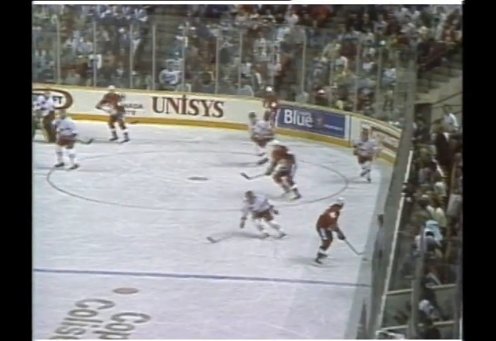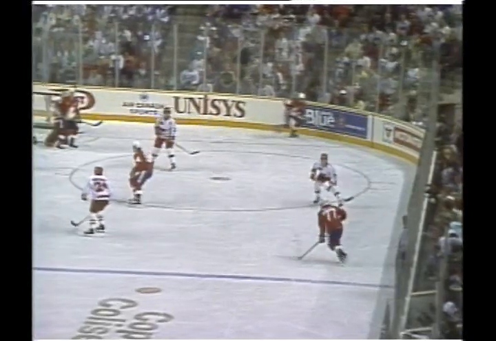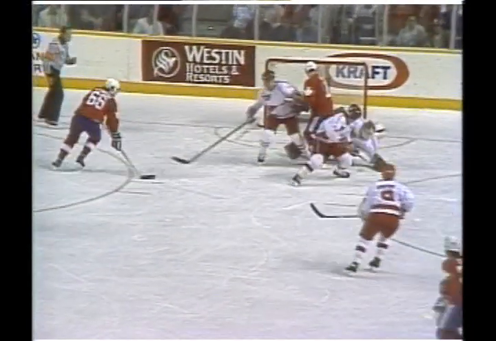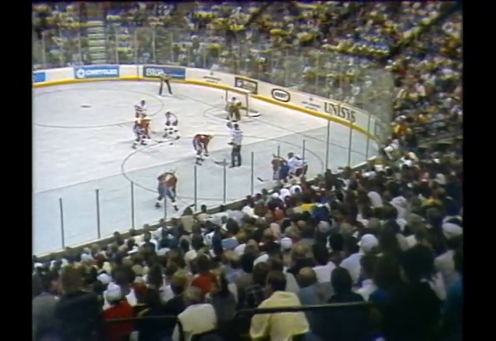Take a look on the replay at the traffic in front. First that one, and a deflection that went off the skate of Messier. Didn't see that one. And then on the second play, look at the movement towards the net now as Coffey just winds up. They get the people in there. Tough to play goal when you can't see what's coming at you.